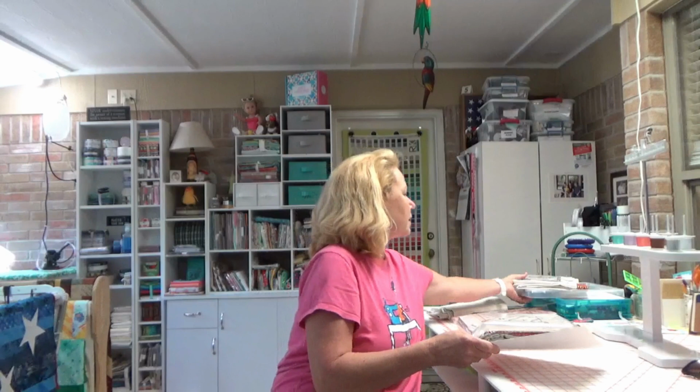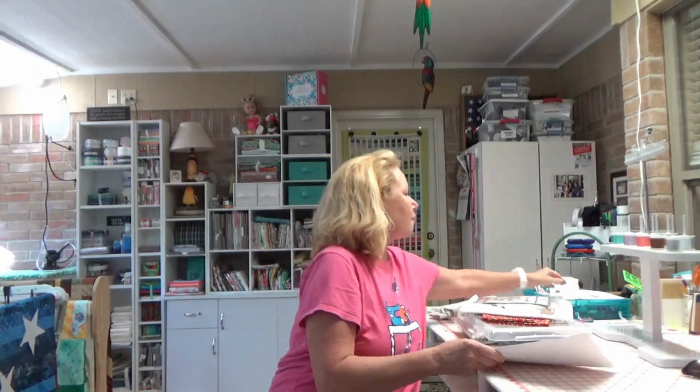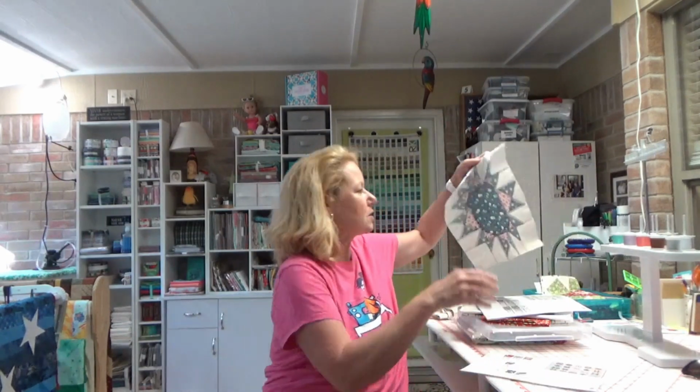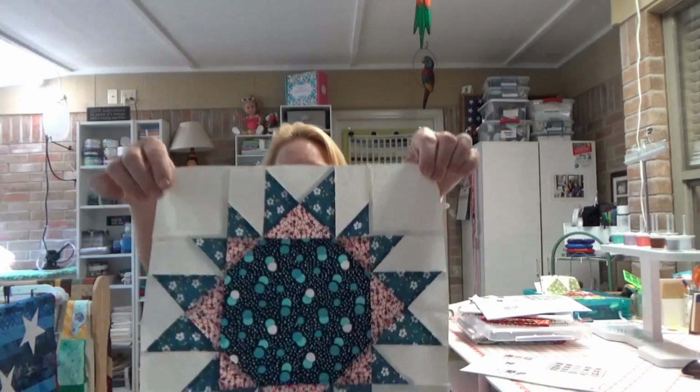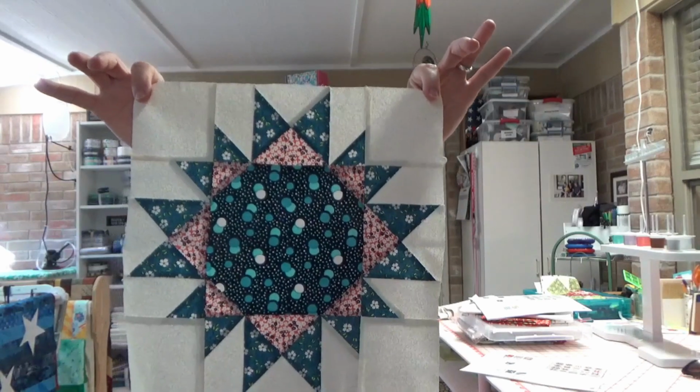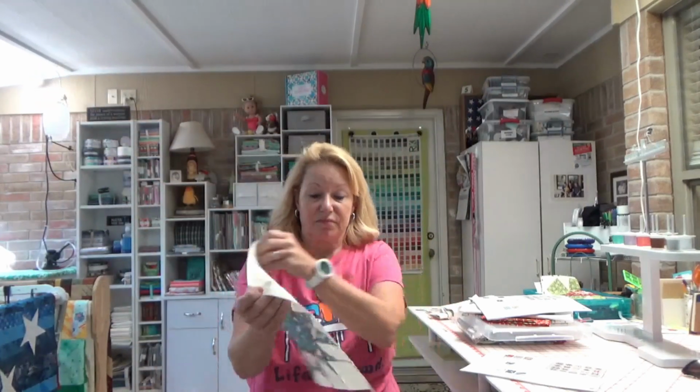So, remember I had told y'all that I was getting this Connecting Threads Mercantile Block of the Month quilt. It's a May, June, July, and you're going to make these blocks. And I got May's all done. And I just did the first, well, not the first block in the June, but the second block. I did this one. You see that? That one was a booger.